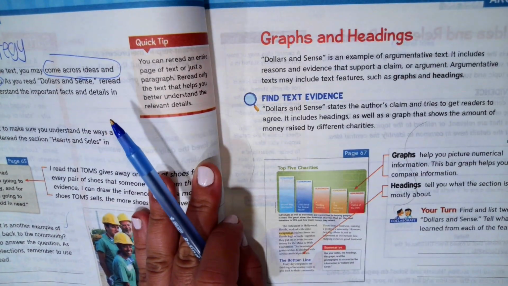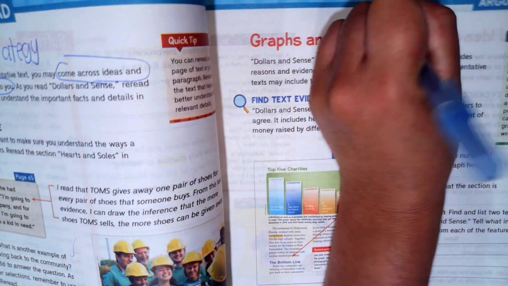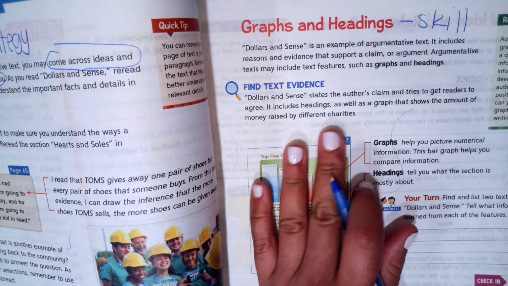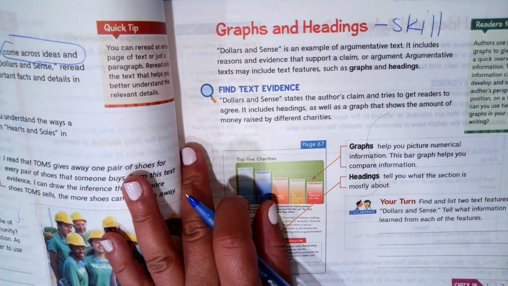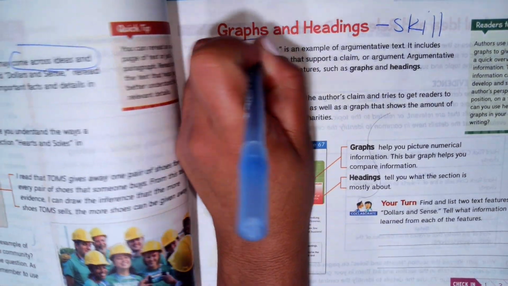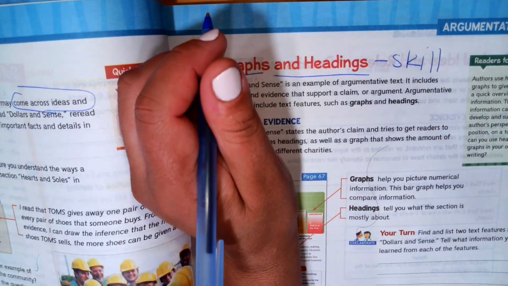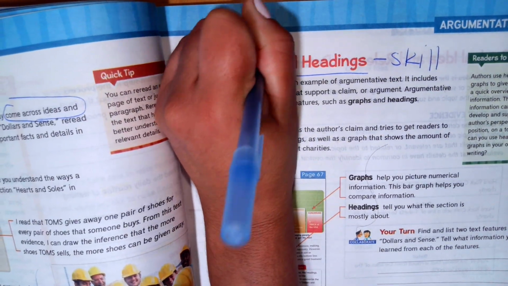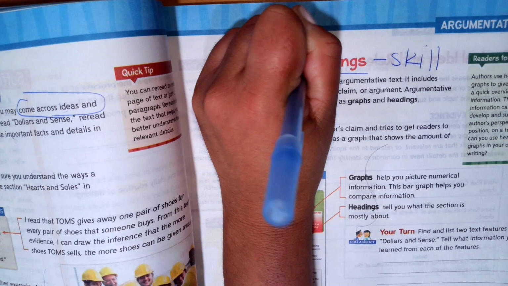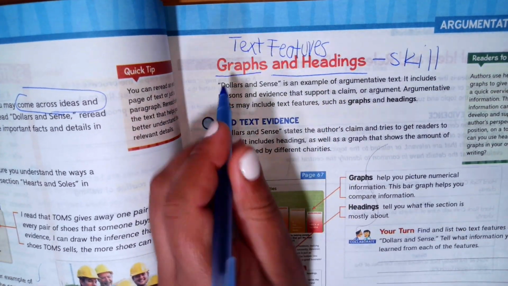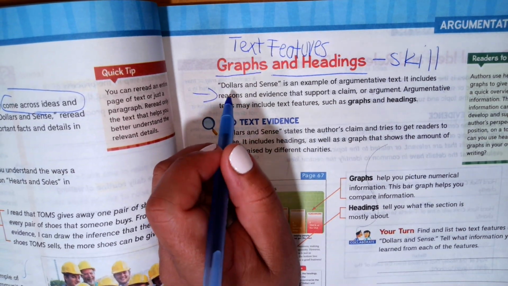Now let's go ahead and look at the graphs and headings. So this is a skill. A skill is something that you need to be able to do and understand because it will come up on a test. Here we are talking about graphs and headings. Graphs and headings are both text features, something that we see in a book. Okay, let's see what it tells us about graphs and headings.